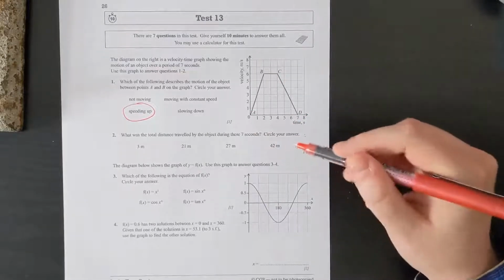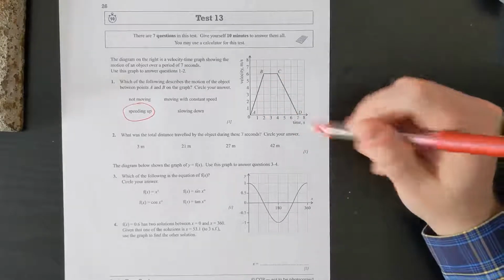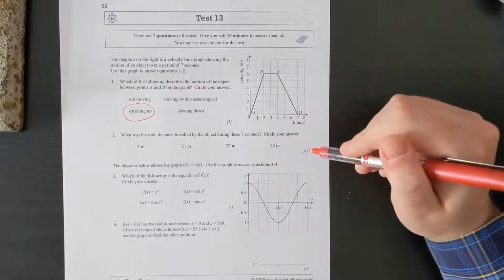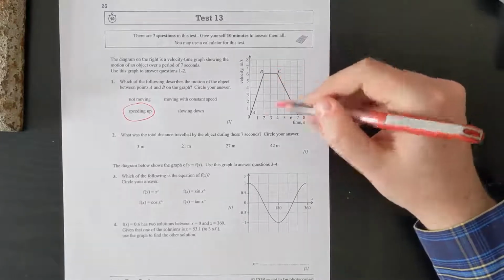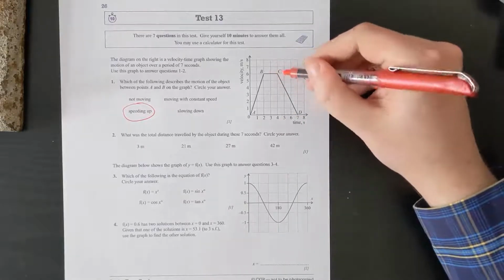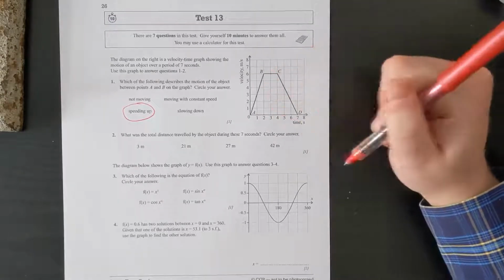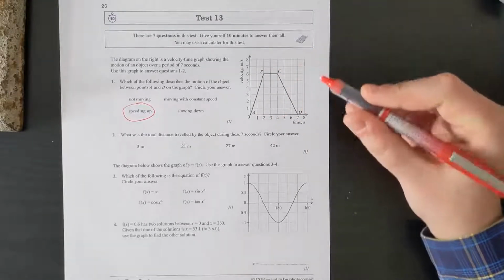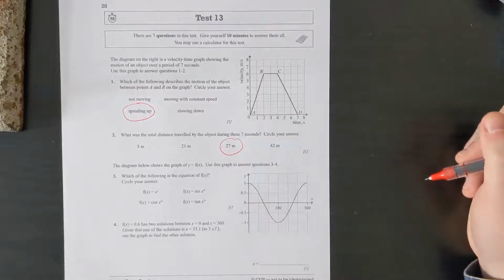Second question, the total distance travelled by the object during these 7 seconds. The area under the graph is velocity times time, which is distance. This is a trapezium, so I'm doing a half a plus b times h. So that's a half 2 plus 7, so 4.5 times h, which is 6. 4.5 times 6, 27 metres.